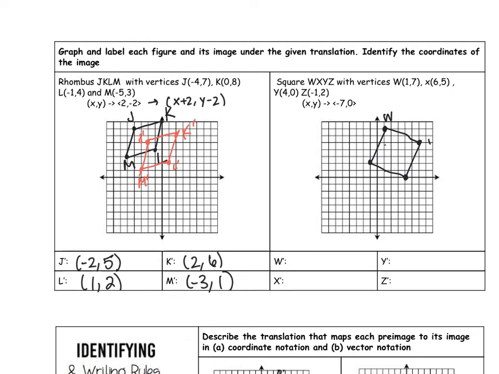W, X, Y, and Z. And these tell us that we're going to X minus 7, and then Y is going to stay the same. So W is going to be negative 6, 7. X is going to be negative 1, 5. Y is going to be negative 3, 0. And Z is going to be negative 8, 2.